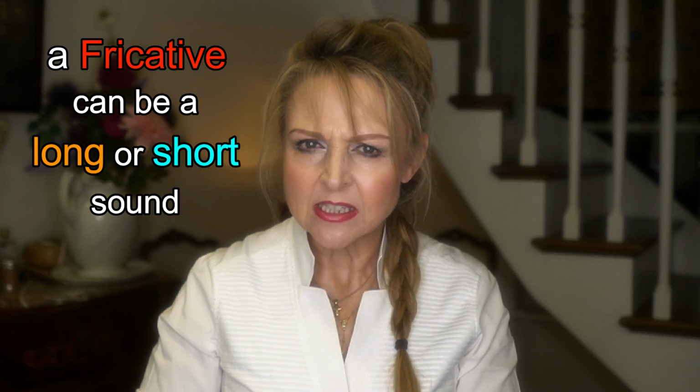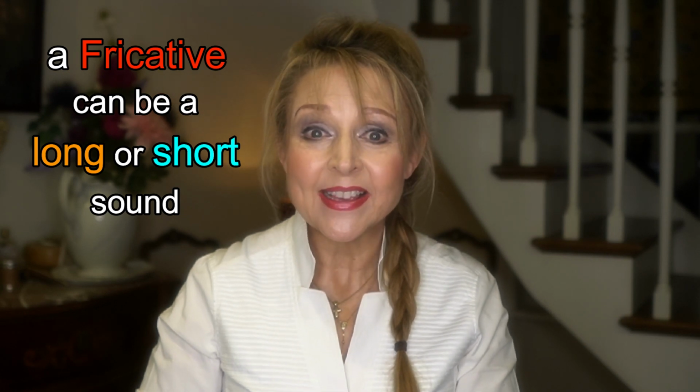It's like an air leak because at the beginning of the sound, the pressure of air increases, and as the sound is released, so is the air. You can also make a fricative long or short, like this. Z, z, z, z. This is because there's no explosion like ch and j, because there's no plosive involved.